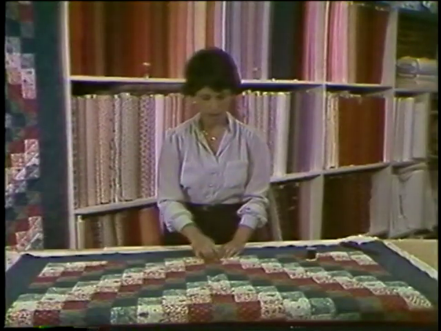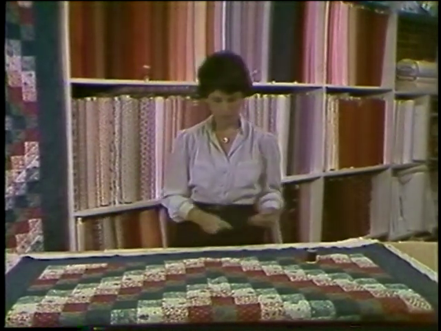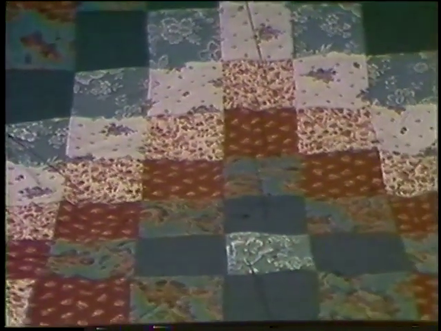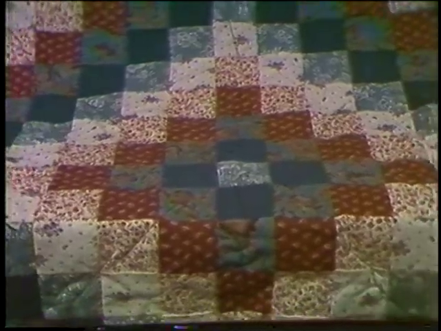And I don't even knot it here at the end. I just usually take a double stitch. You'll continue center out to corners. And the finished product will look like this. It will hold the quilt top in place until you're ready to quilt it.